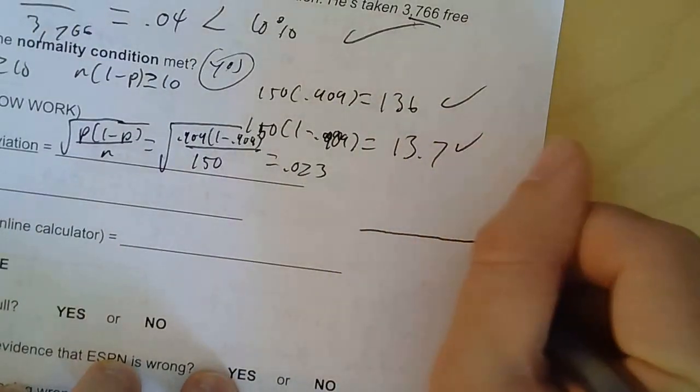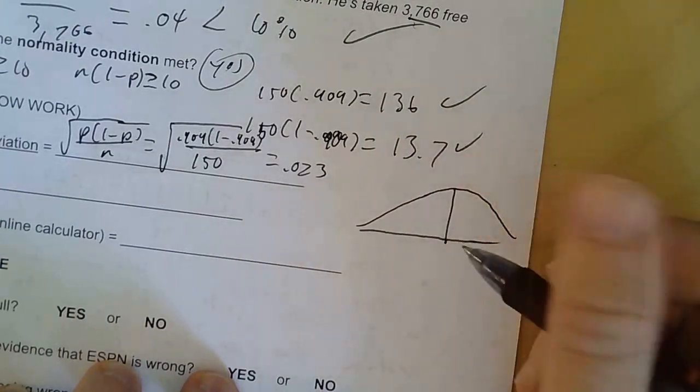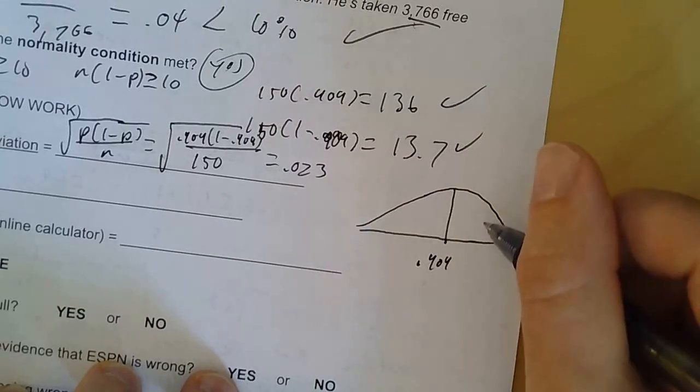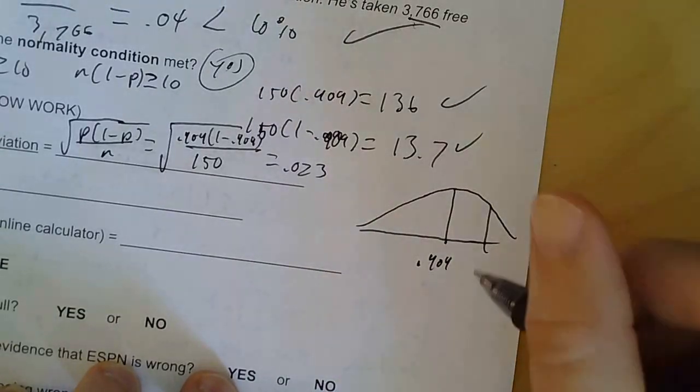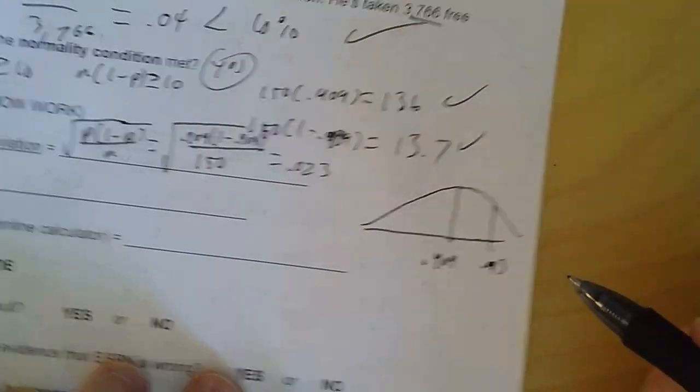Now, I think on the test there will be a place for you to draw things out, because I think it's really helpful. I'll do a little sketch over here to the left so we can see what's going on. In the middle we have 0.909, and then we have our statistic, which is 0.93. We need to see how many standard deviations that is away.